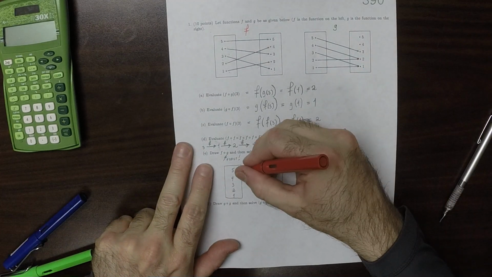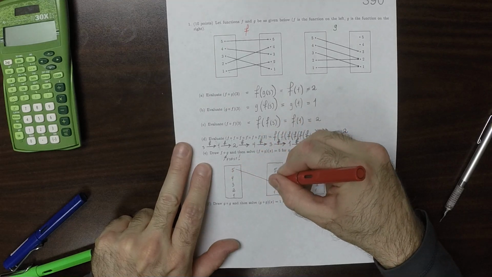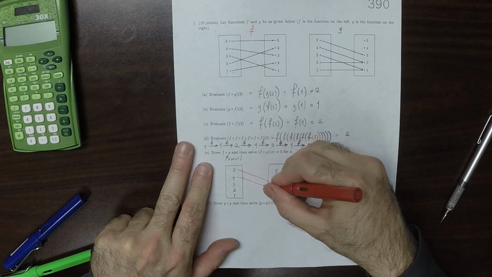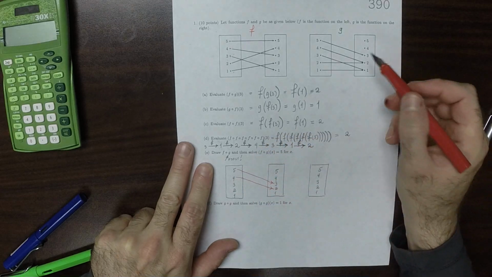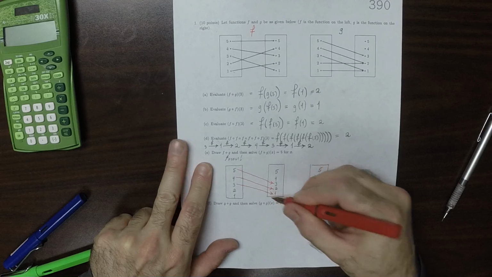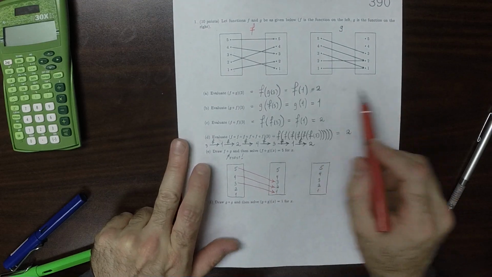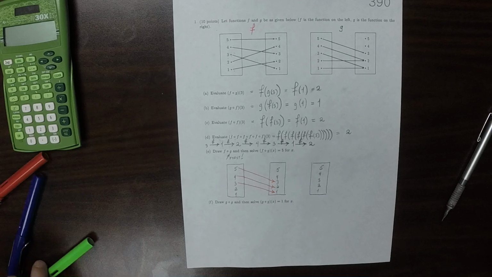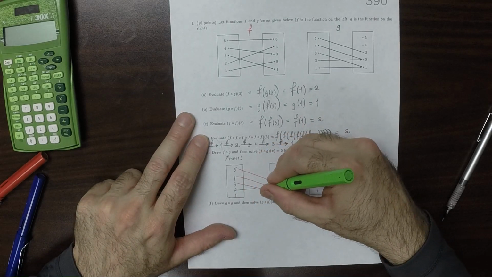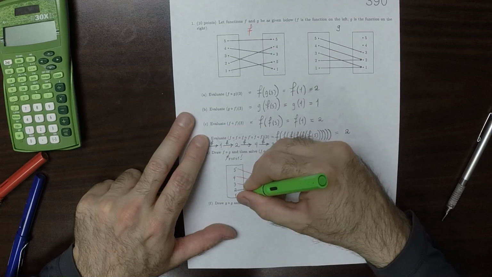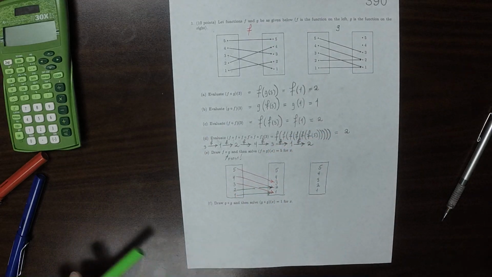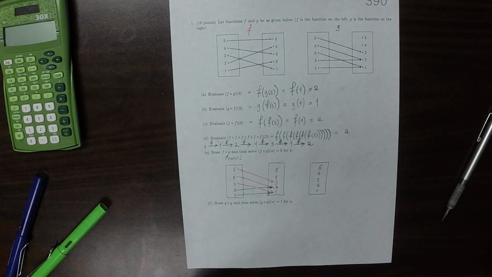So then 5 to 3, 4 to 2, 3 to 1. Okay, then 2 to 2 and 1 to 1, just to keep the colors clear-ish. Okay, now f does its thing.